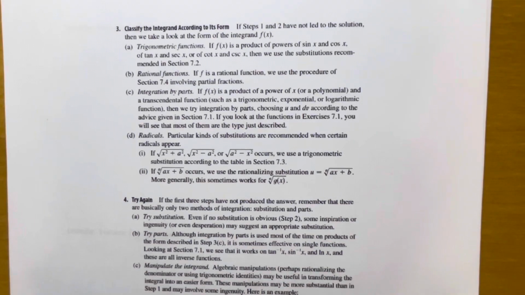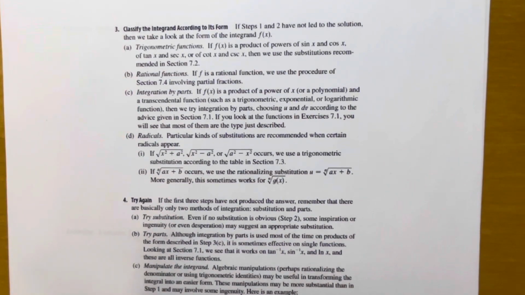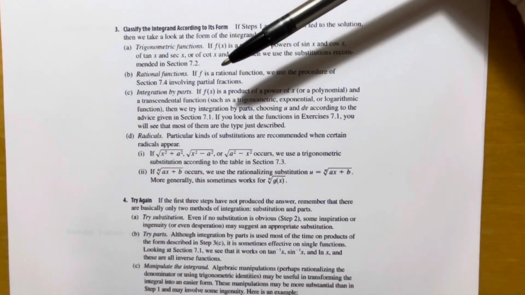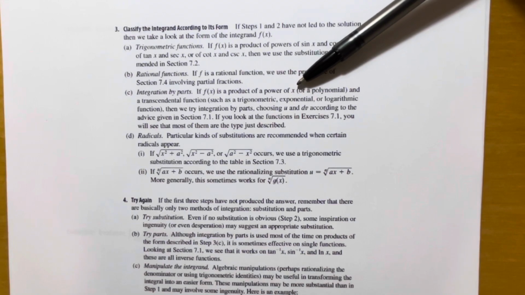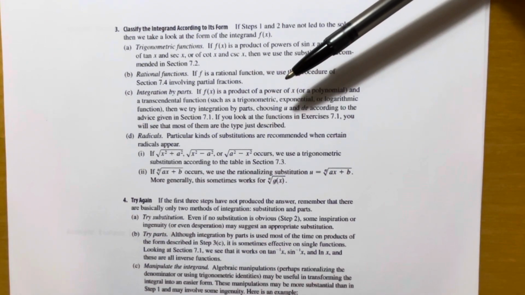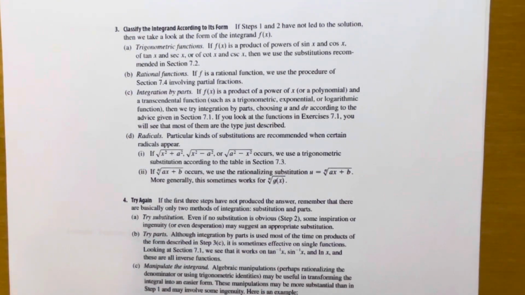Integration by parts. Remember, integration by parts typically involves a product of functions, which you may not be able to take care of with just a direct u substitution. So common examples are if you have a power of x times an exponential function or maybe a logarithm or something like that. We saw that integration by parts works for integrands of that type.